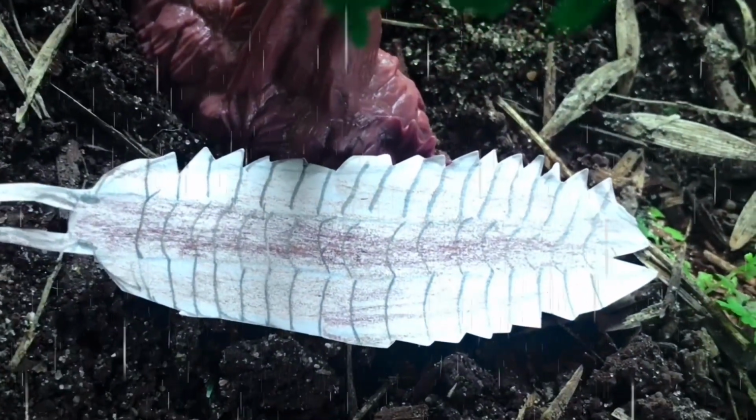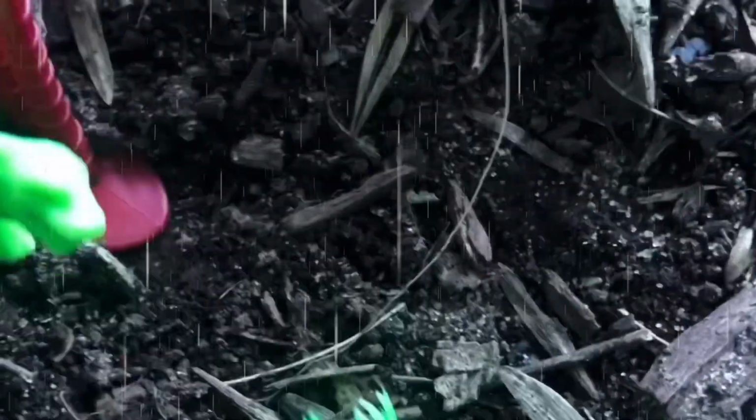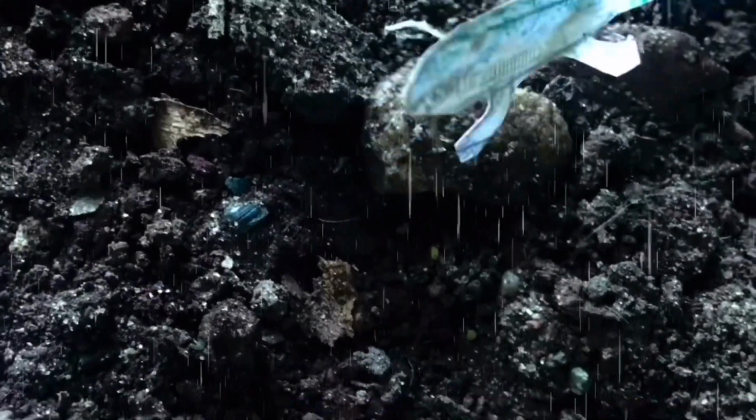Animals try to find shelter wherever they can, and it's especially hard for large animals like Arthropleura. Flying insects have to be especially careful, as if their wings get too wet, they won't be able to fly. The amphibians seem to be enjoying the rain the most, as they don't have to worry as much about their skin drying out on land.